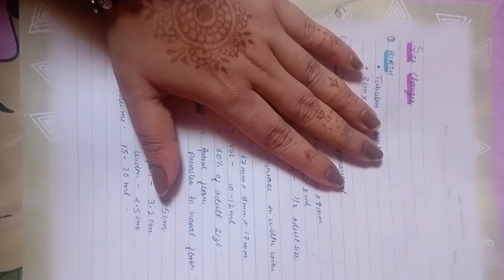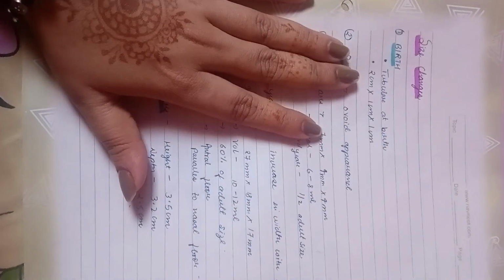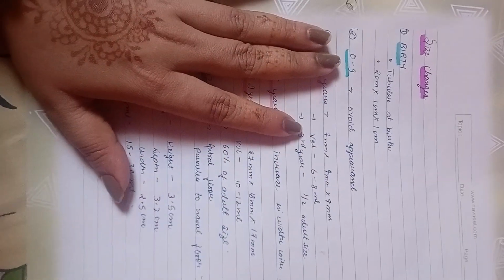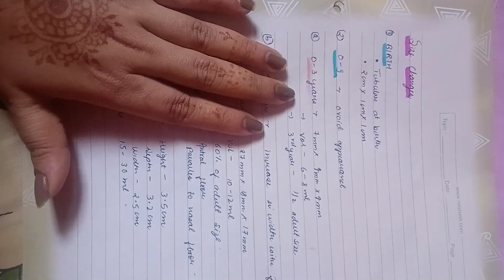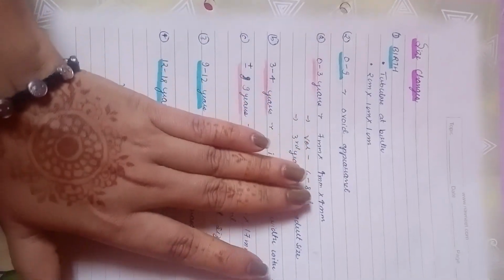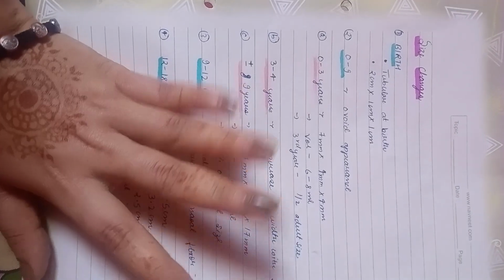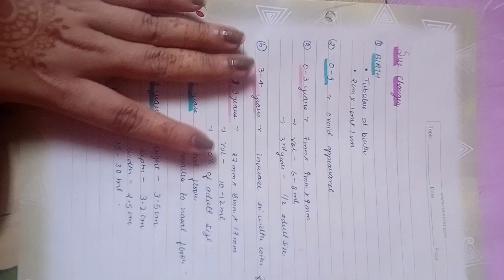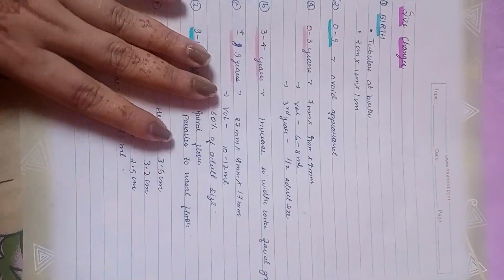Now, size changes. At birth it is tubular, 2 centimeter into 1 centimeter into 1 centimeter. Between 0 to 9 years, it has an ovoid appearance. In 0 to 3 years, it is 7 mm into 4 mm into 4 mm, and the volume is 6 to 8 milliliter. At the 3rd year, it attains half of the adult size. During the 3rd to 4th year, it increases in width with the facial growth.